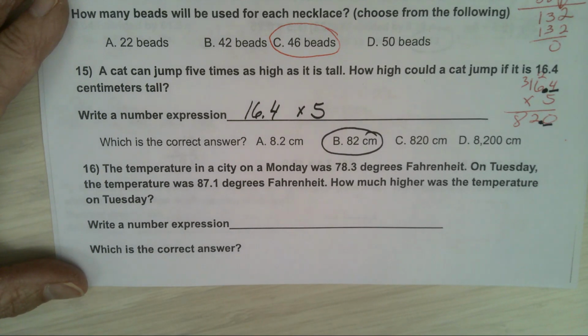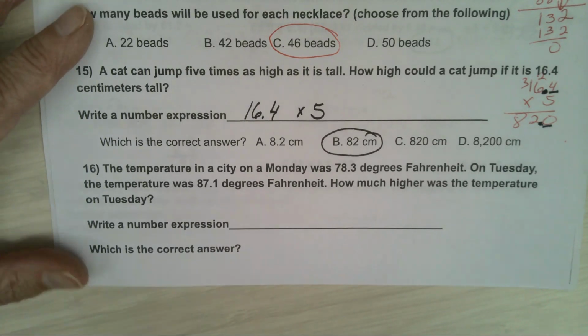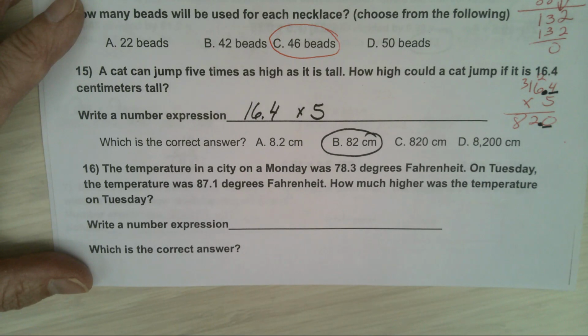Number 16, the temperature in a city on a Monday was 78.3 degrees Fahrenheit. On Tuesday, the temperature was 87.1 degrees Fahrenheit. How much higher was the temperature on Tuesday? Well, are you going to add, subtract, multiply, or divide to get the answer?